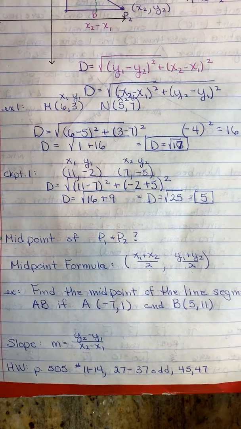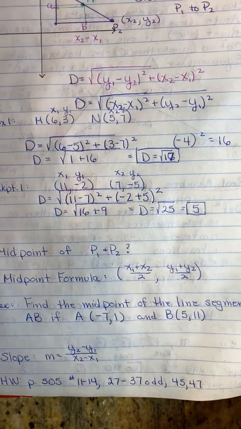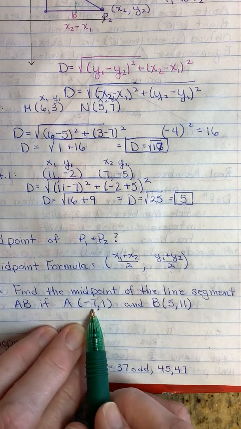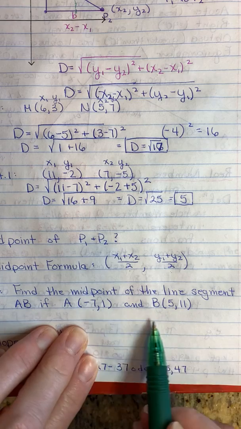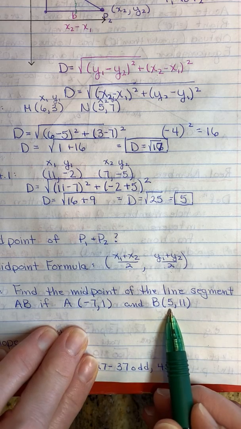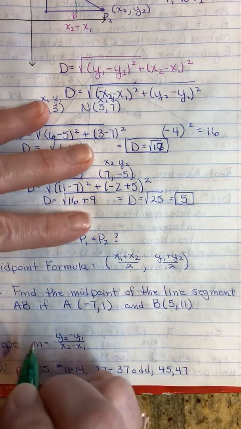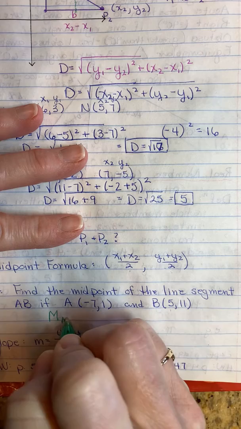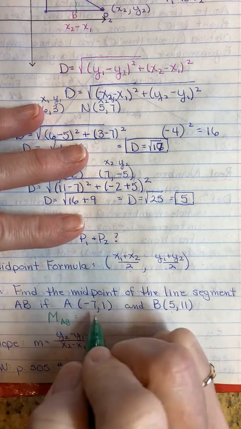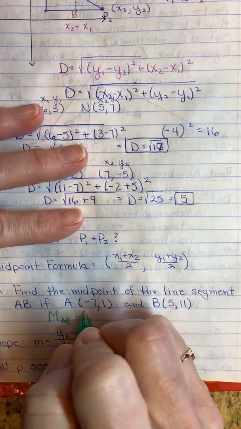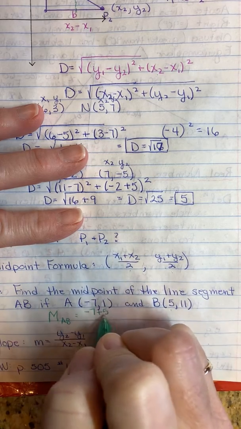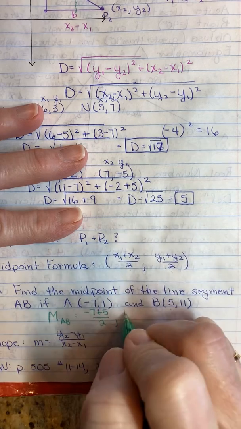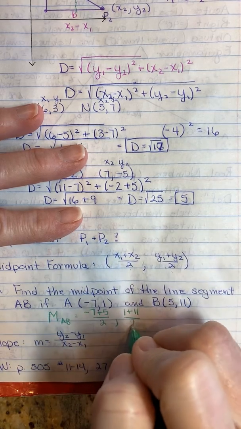All right, so let's do an example. Let's find the midpoint of the line segment AB if A is represented by the coordinates -7, 1, and B is represented by the coordinates 5, 11. So the midpoint, let's use M for midpoint, and you could put AB down here. The midpoint of AB is, add your x's together, -7 plus 5 all over 2, comma, add your y's together, 1 plus 11 over 2.